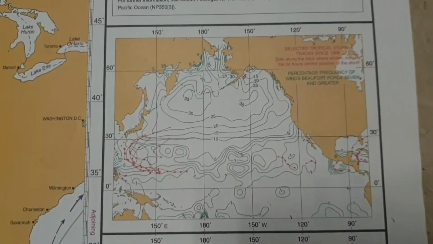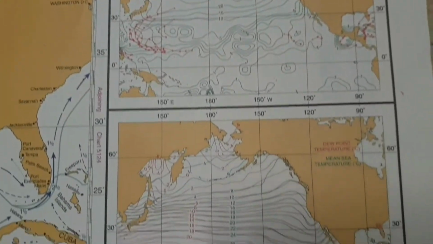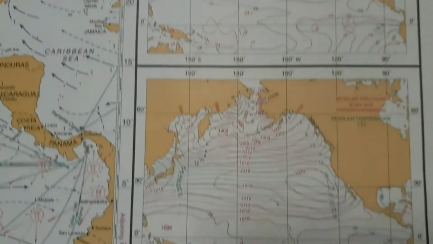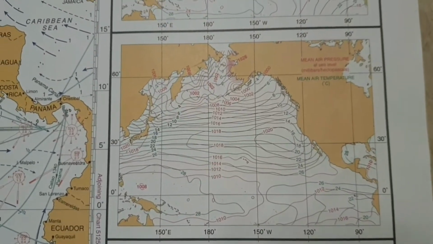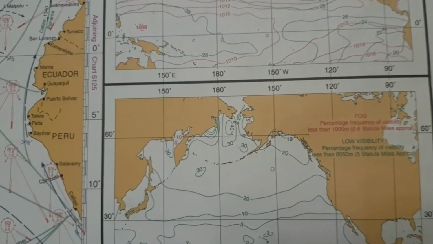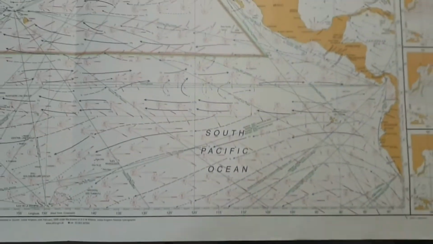and tropical storm paths, dew point temperature, mean sea temperature, air pressure, air temperature, and finally fog and low visibility areas. You can see the chart here.